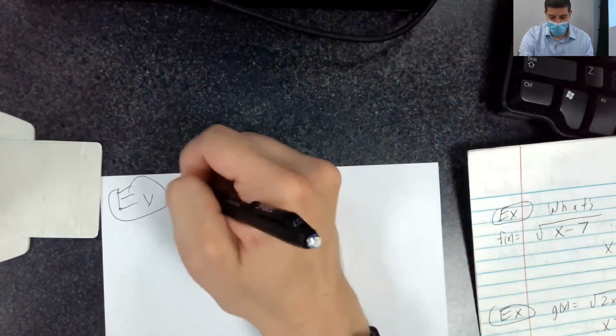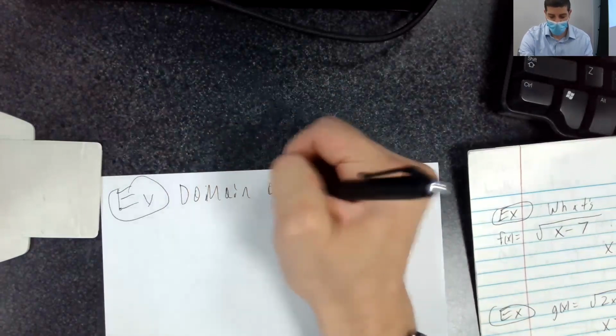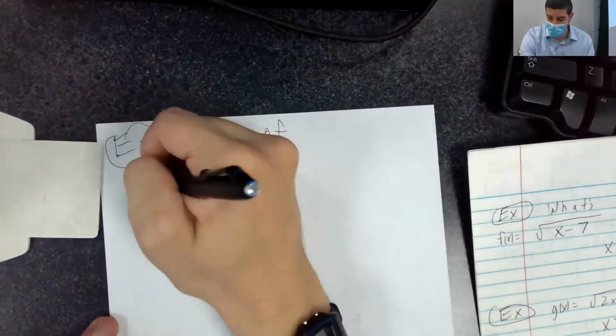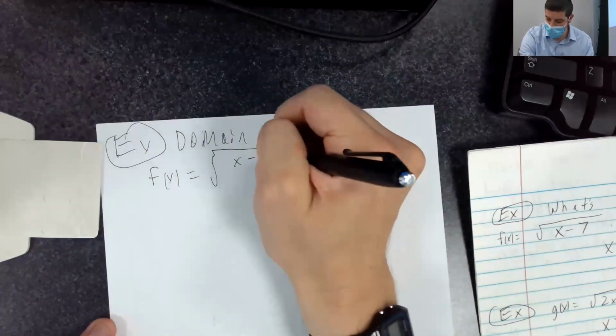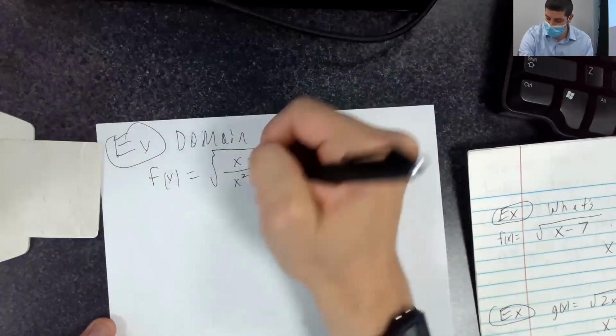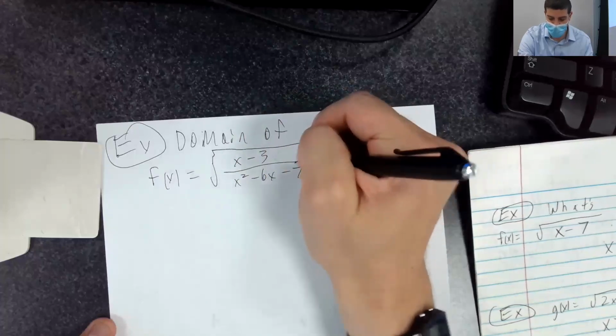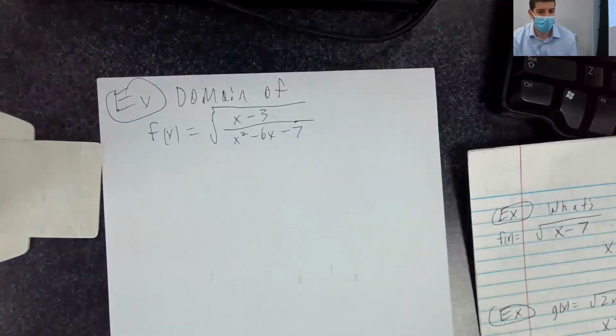So try this one. Get the domain of f of x equals radical x minus 3 over x squared minus 6x minus 7. Now remember, the little tip chart told us what to do if I see a radical.